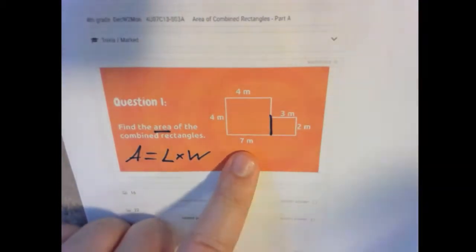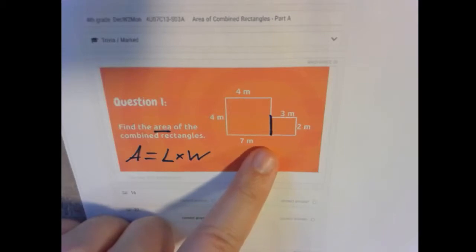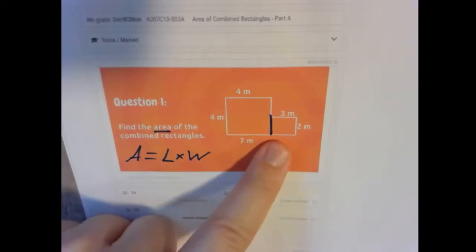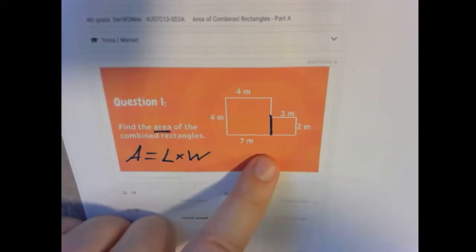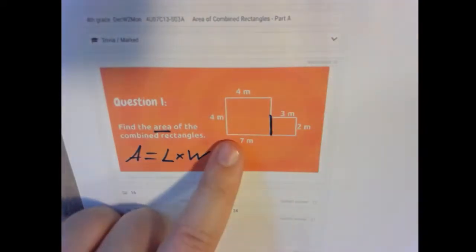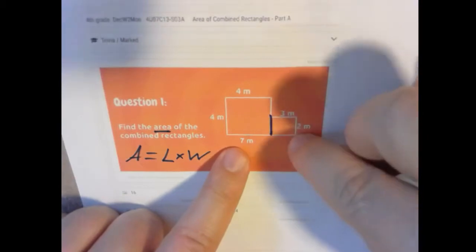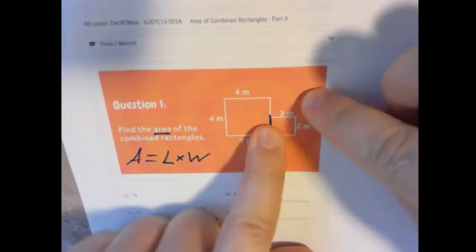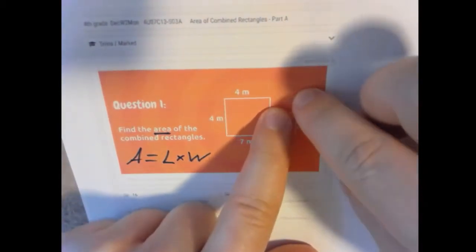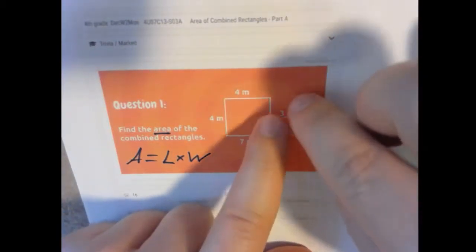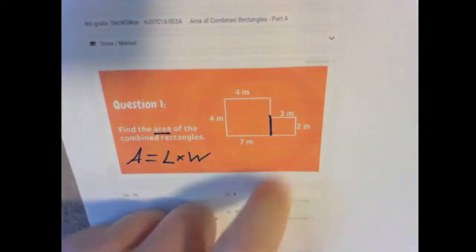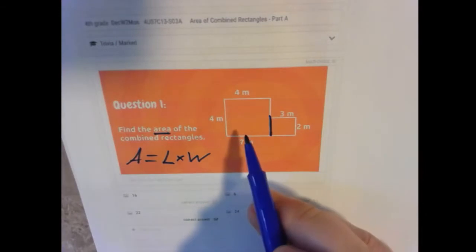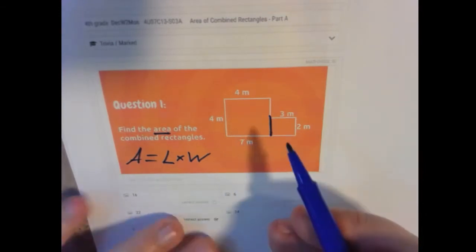So we have to be a little bit careful, but the trick is to either add two small rectangles together, or take a large rectangle, like this giant one, take the whole rectangle as if it did not have that piece taken out of it, take the whole area, then take away the chunk that was taken away. I'm going to do the additive strategy first.